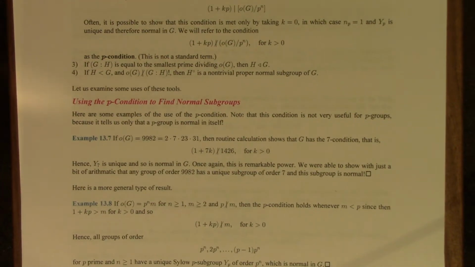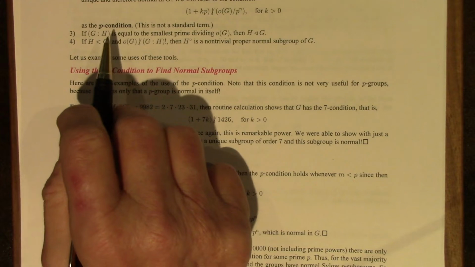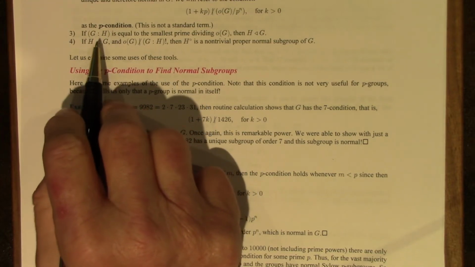So if the p condition holds, there's a unique Sylow p subgroup, and so it's normal. And if the group is not a p group, it's a proper normal subgroup, non-trivial as well. It's just what we're looking for. We got two other tools here.